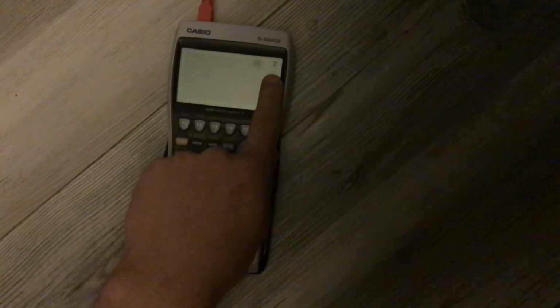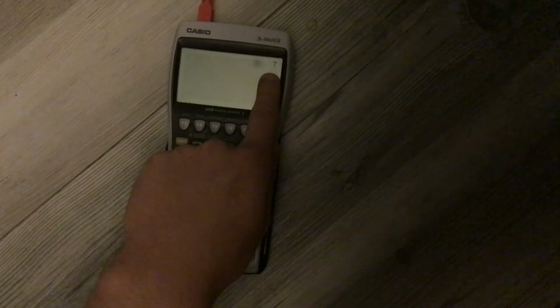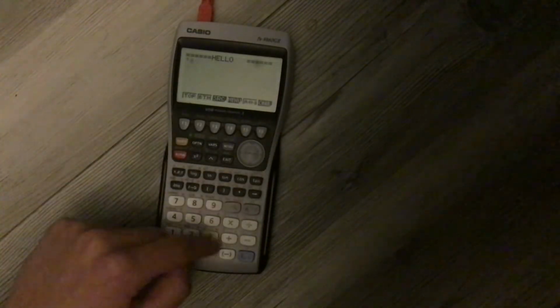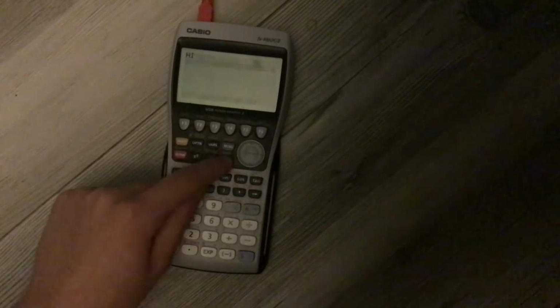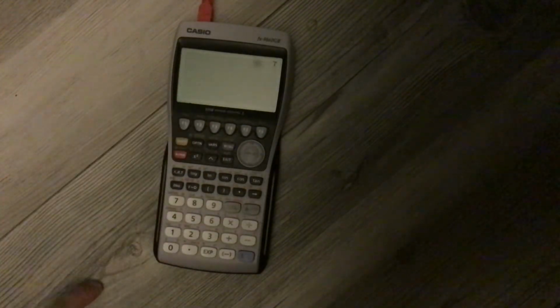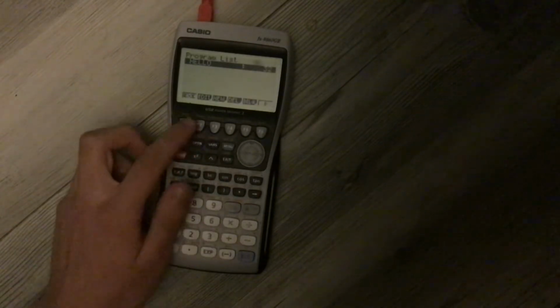Also, when numbers are printed out, they are aligned to the right side of the screen instead of to the left side. So note that when I said, let's say, hi, then it went to the left side, but if I do 7, then it will align to the right side. And I'm not actually sure the reason for this.